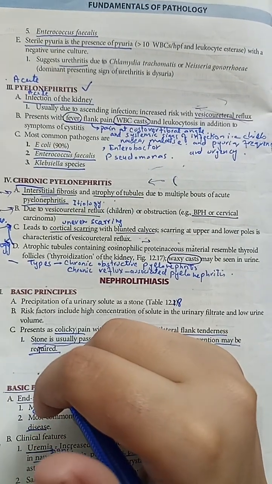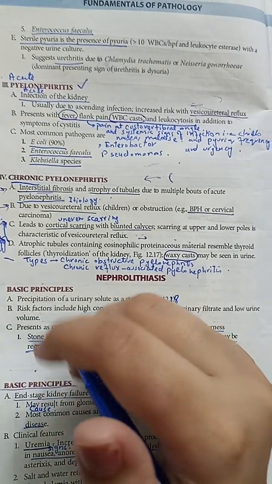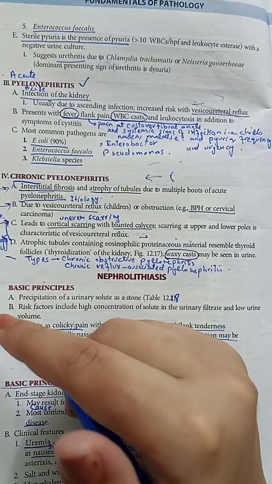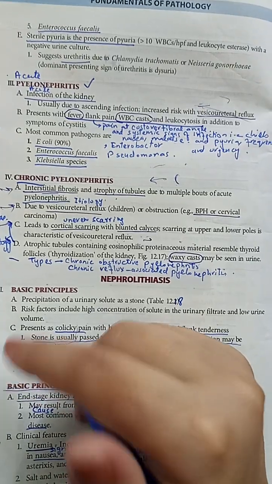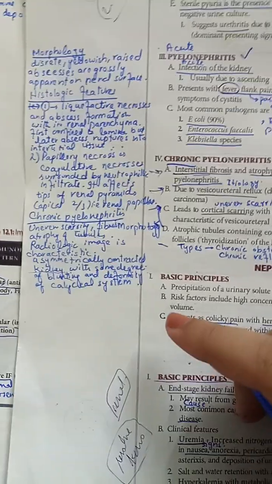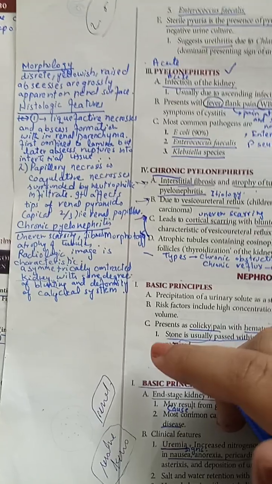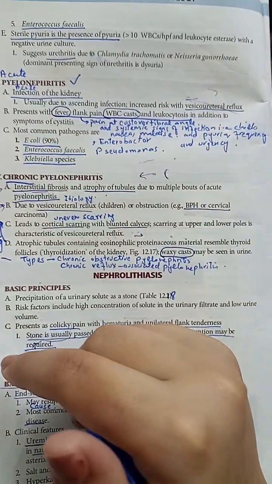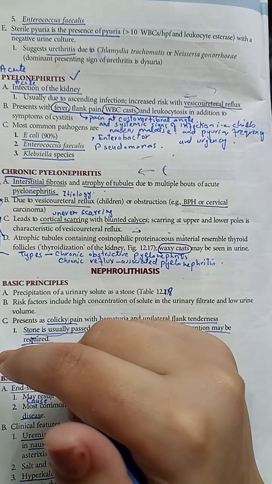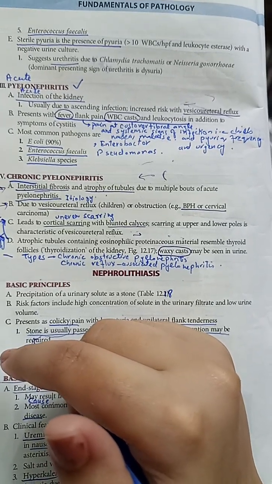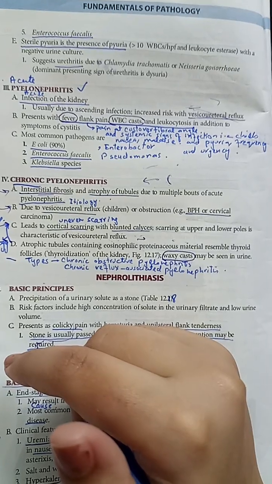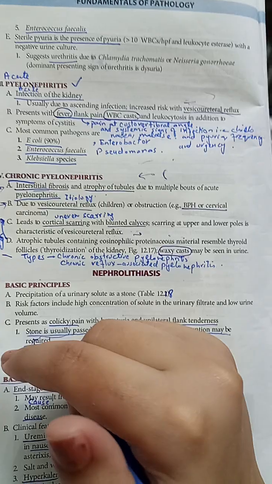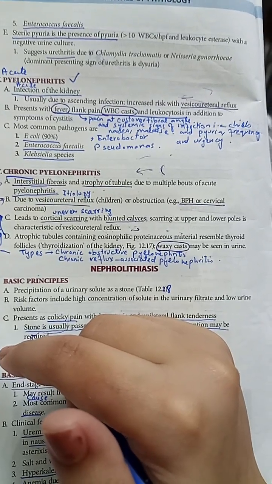So for chronic pyelonephritis there are 3-4 hallmarks: cortical scarring, blunted calyces, and uneven scarring with an unevenly contracted kidney with some degree of blunting and deformity of the calyceal system. The other one is atrophic tubules containing eosinophilic proteinaceous material resembling thyroid follicles. This is called thyroidization of the kidney. Waxy casts may be seen in urine.